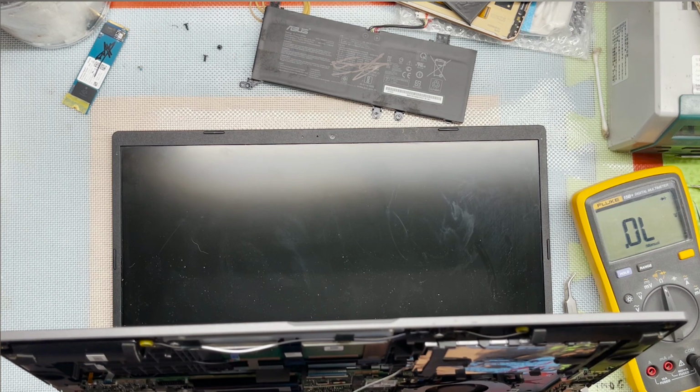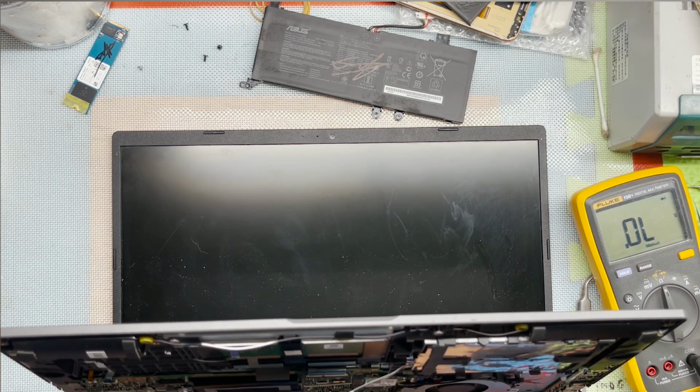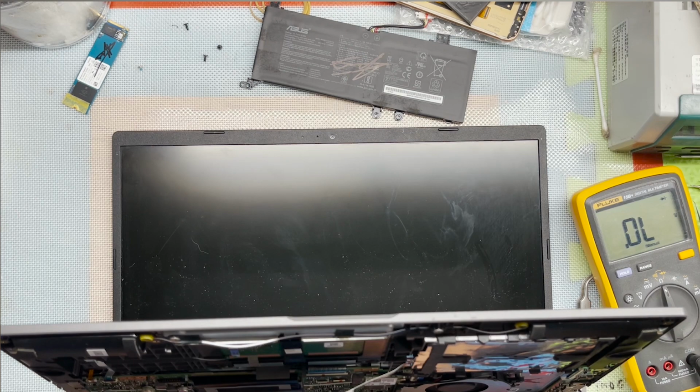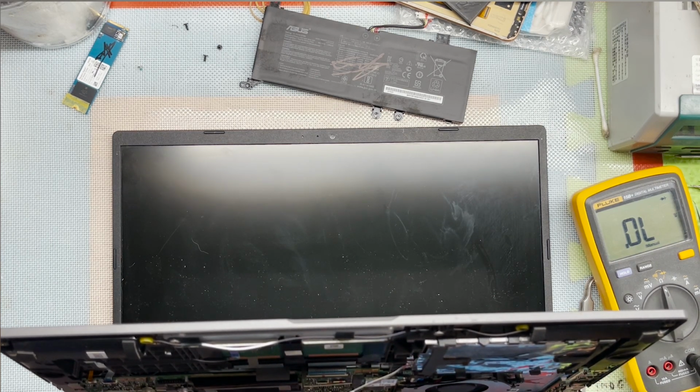Okay, it's not powering on. Let's try the charger.